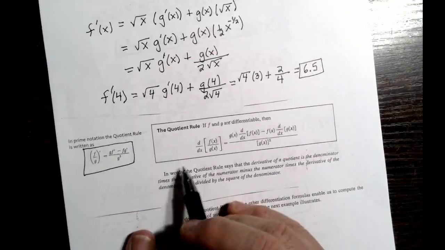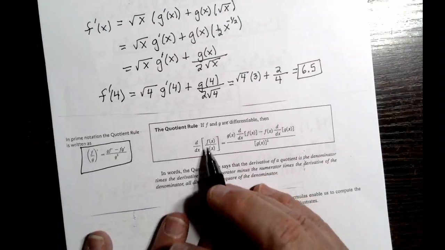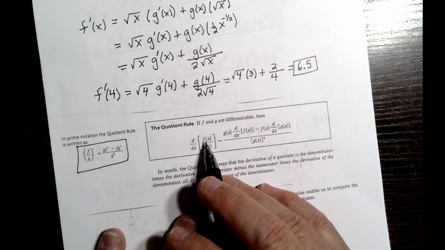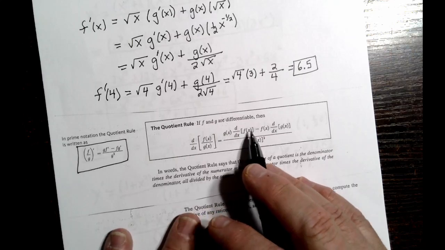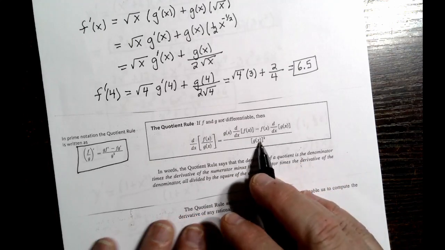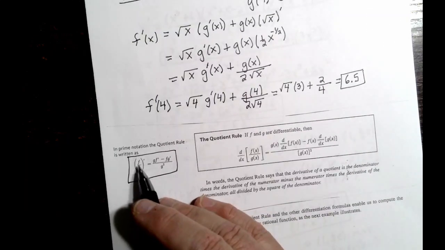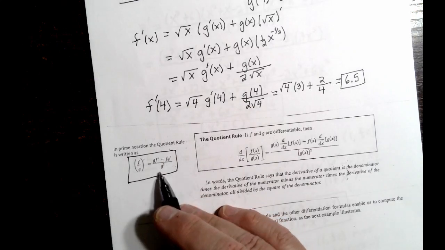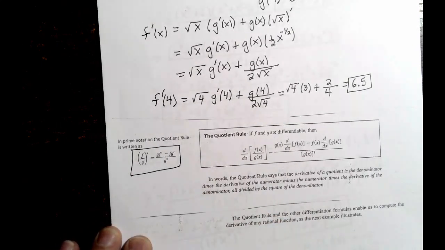Now here's the other rule, which is the quotient rule. If you're taking the derivative of a fraction, it's the bottom times the derivative of the top minus the top times the derivative of the bottom, over the bottom squared, which is (f over g)' equals g f' minus f g' over g squared.